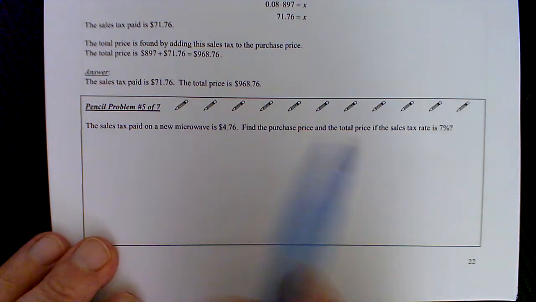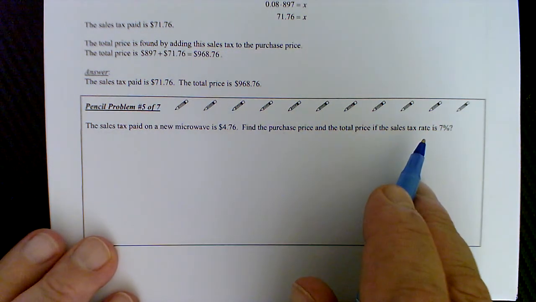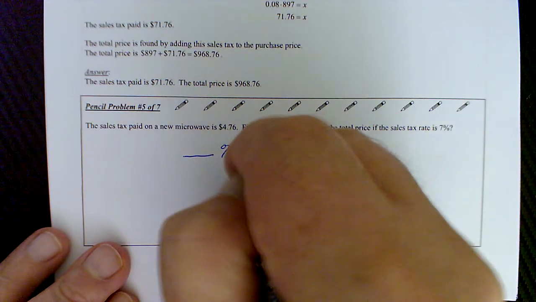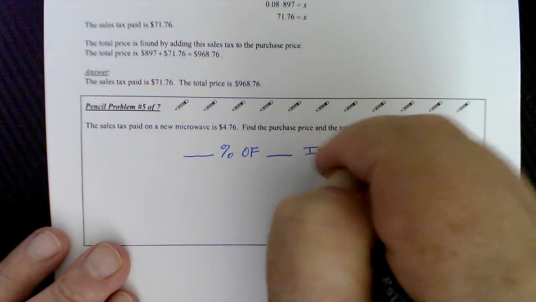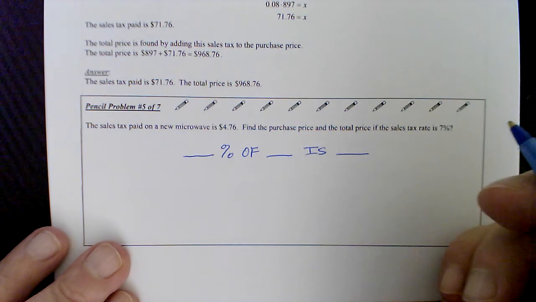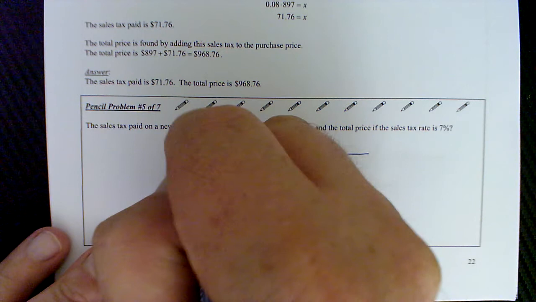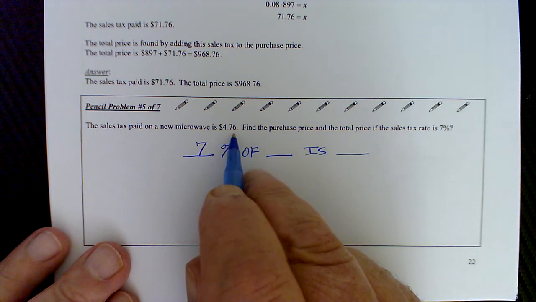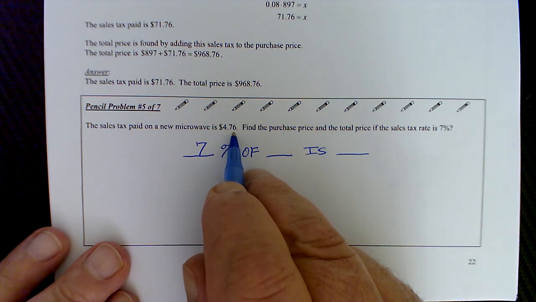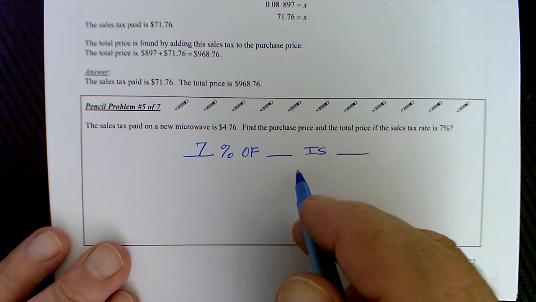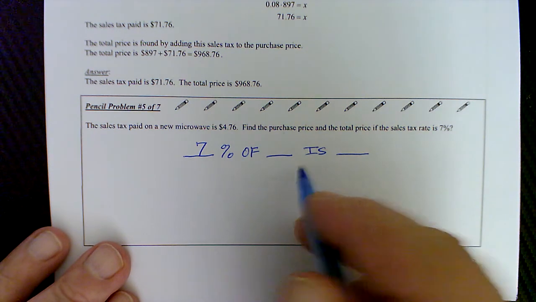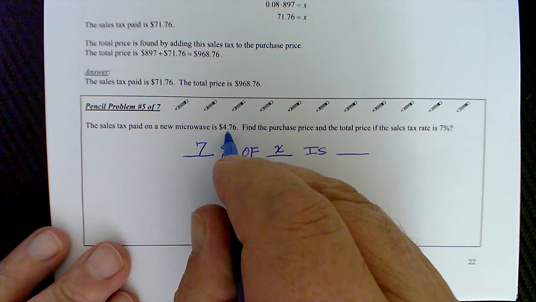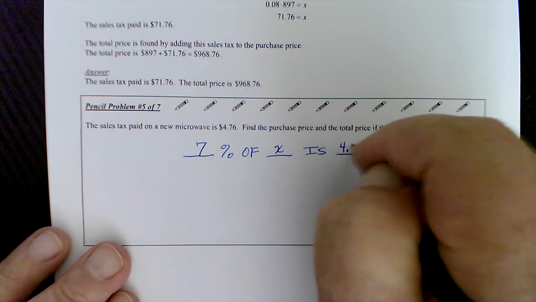the pencil problem. And I immediately recognize it as a percent problem because there's percentages and such, so I know my standard routine is blank percent of blank is blank. Do I know the percentage? Yep, reading this, 7%, so fill that in. The sales tax paid is $4.76. We have to determine, does that represent the base or the part? And remember, the base is the purchase price. We want to find the purchase price, so that's X. And the part is the amount of sales tax paid, so that's our $4.76.